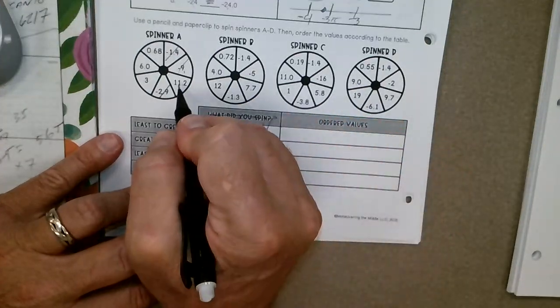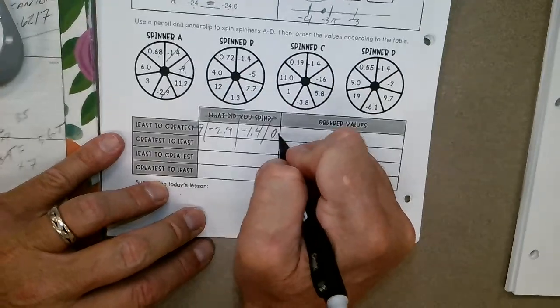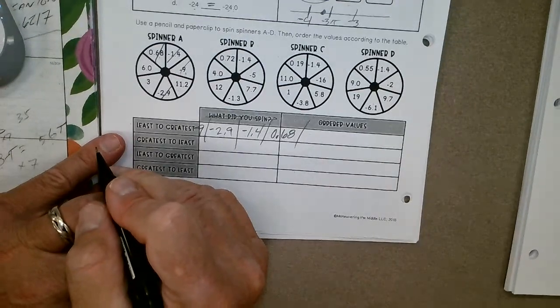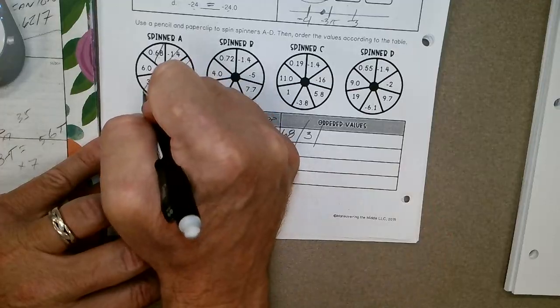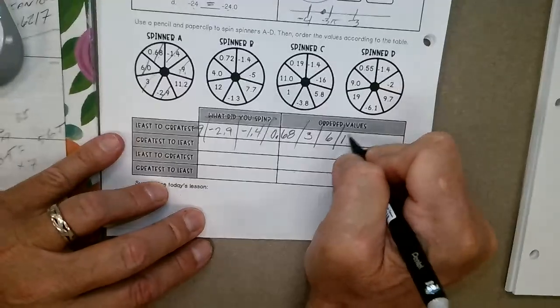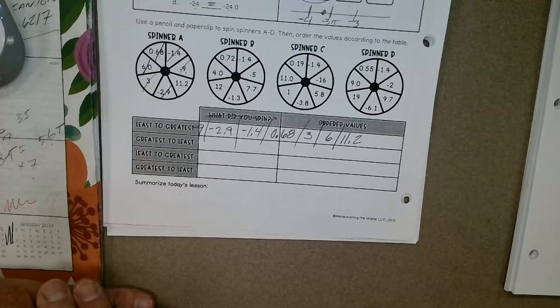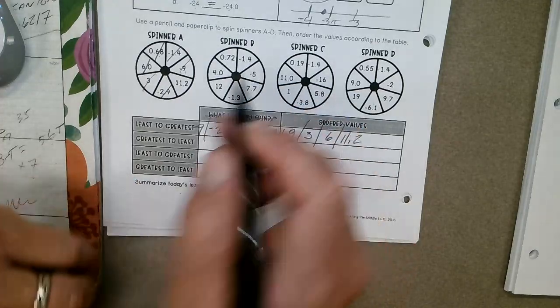The next smallest number is less than 1, so it is 68/100. The number 3, 6, and 11.2. Okay? All right. Let's go to the next one, actually. Let's do them all here.